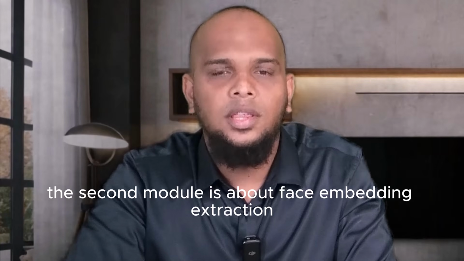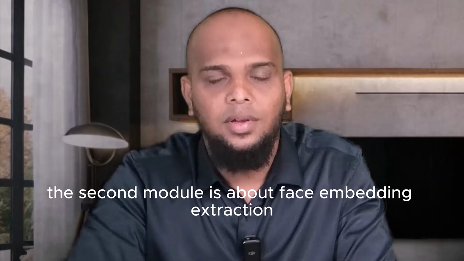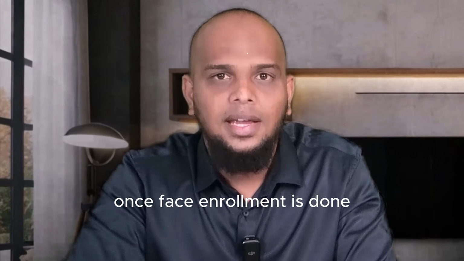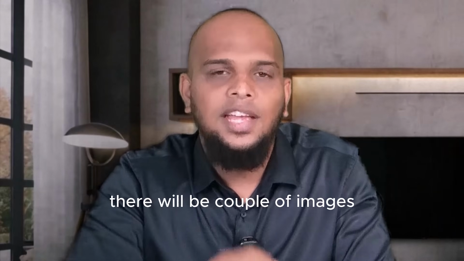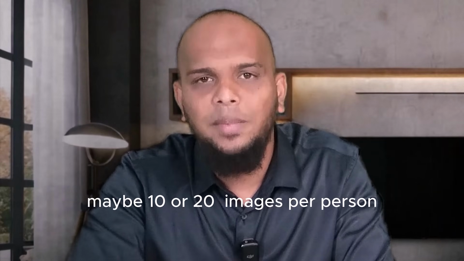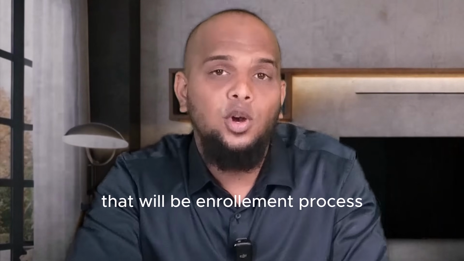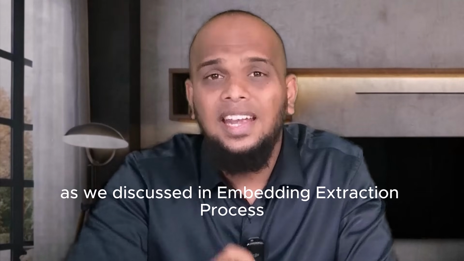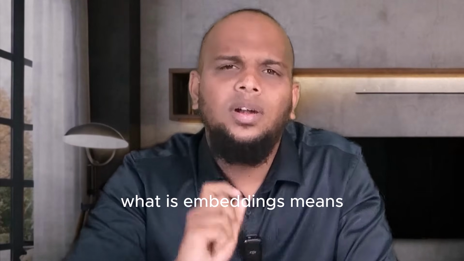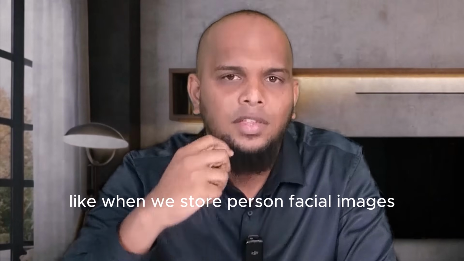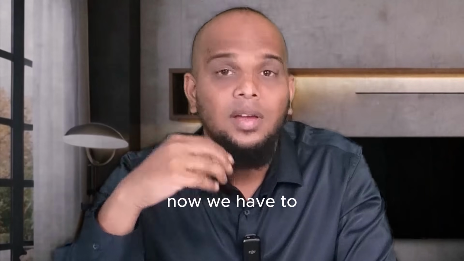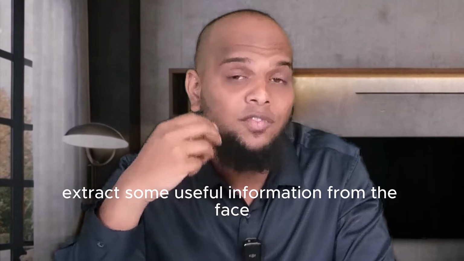The second module is about face embedding extraction. Once face enrollment is done, in each person's folder there will be a couple of images, maybe 10 or 20 images per person. That will be the enrollment process as we discussed. In the embedding extraction process, when we store a person's facial images, we have to extract some useful information from the face.